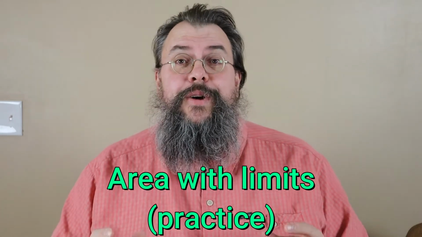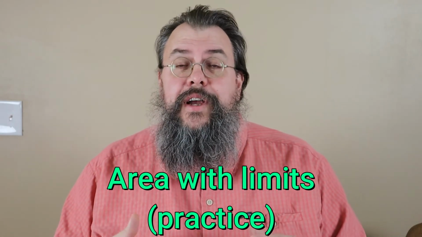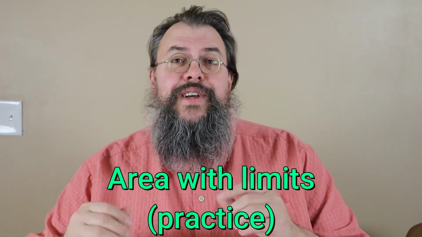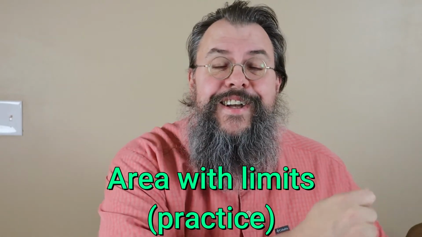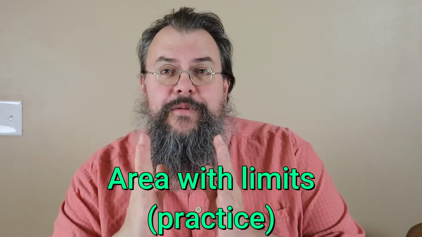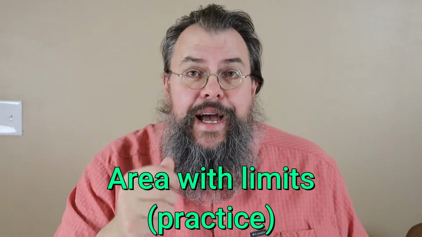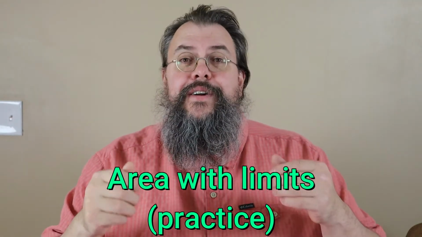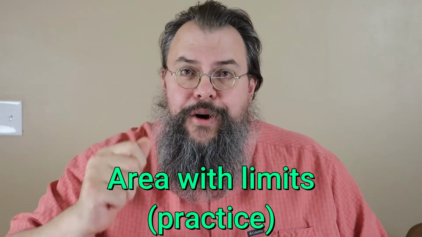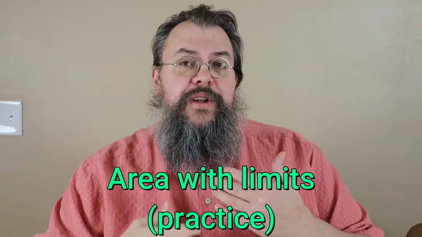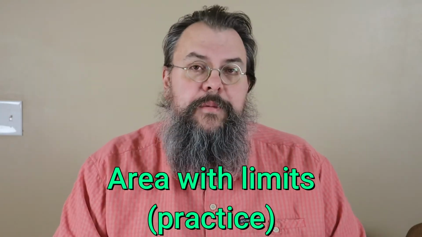So today we're going to take this idea of saying, hey, we can take these Riemann sums, these are great approximations, and go to the limit. In other words, let the number of rectangles head off to infinity so that we actually are finding area. No longer estimating. Now we know for sure.